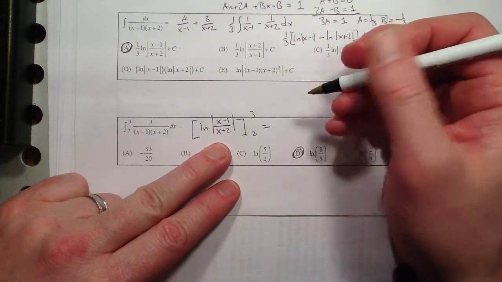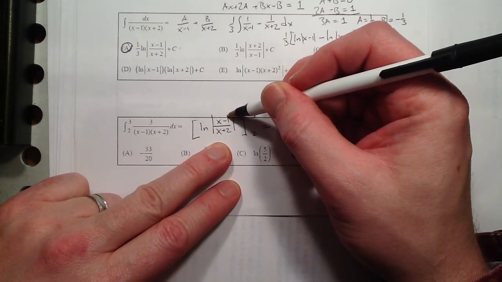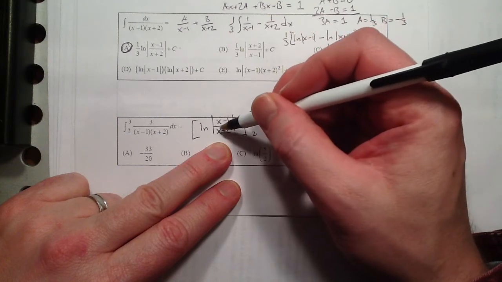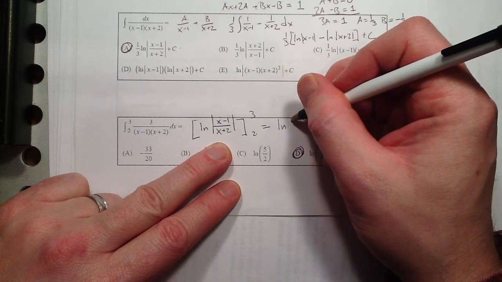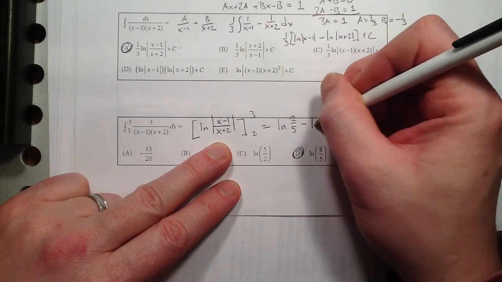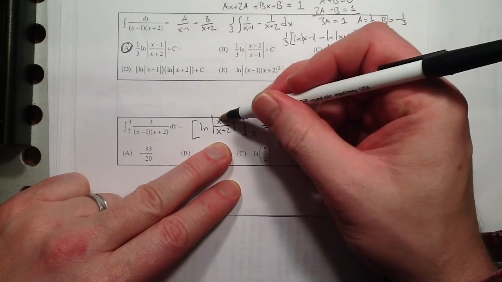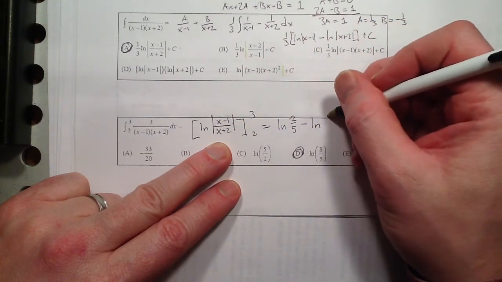And that's equal to, plugging the 3 in here, we get 3 minus 2 is 2 over 3 plus 2 is 5. That's the natural log of 2/5 minus the natural log of 2 minus 1 is 1 over 4.